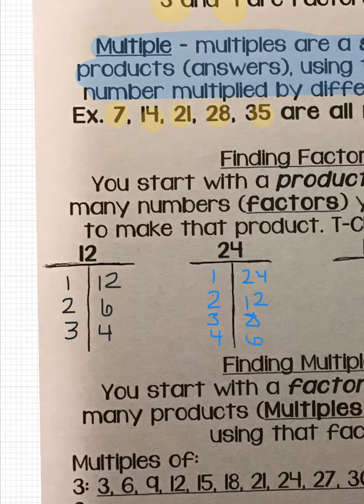How about 5? 5 is not, since 5 times 5 is 25. Nothing times 5 is 24. And then 6 would be my next one. And look, 6 is over here, so I'm done, because I already have 6. It would be 6 times 4, and I don't have to write it again. So my factors of 24 are 1, 2, 3, 4, 6, 8, 12, 24.